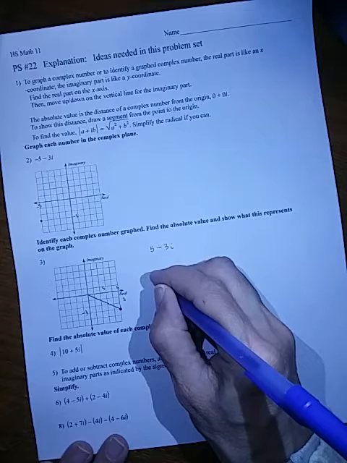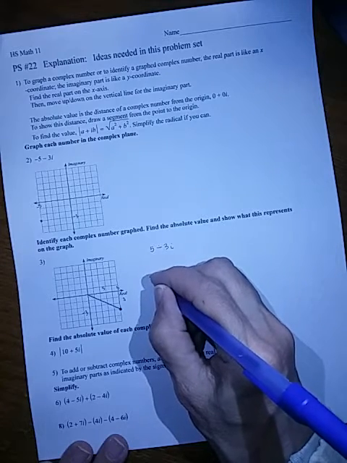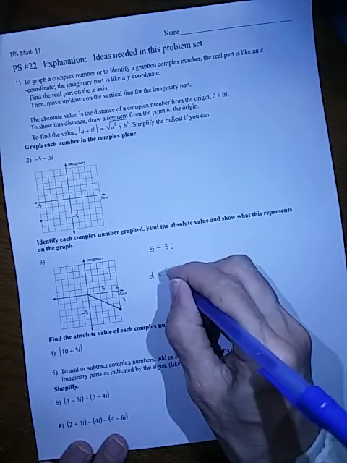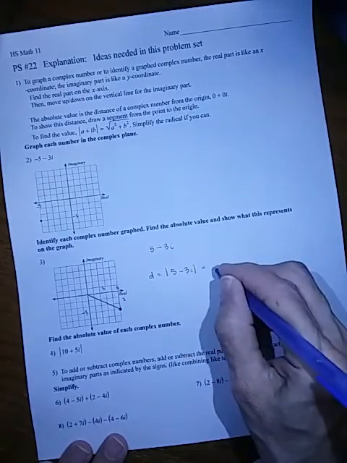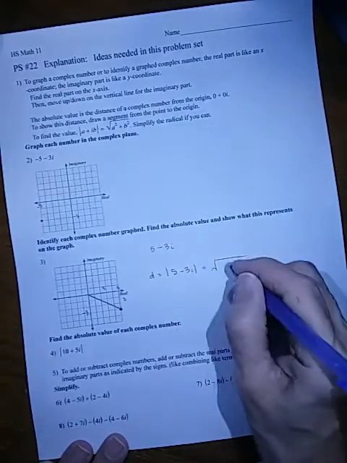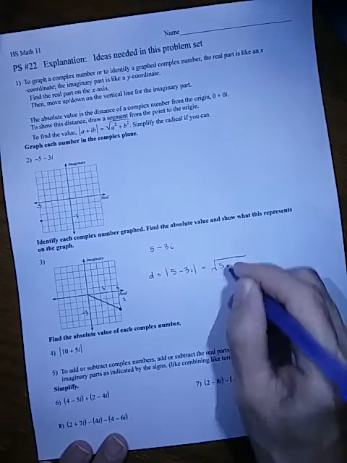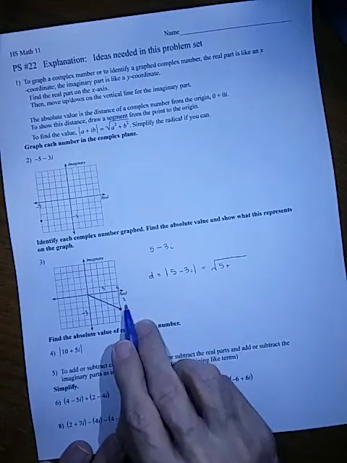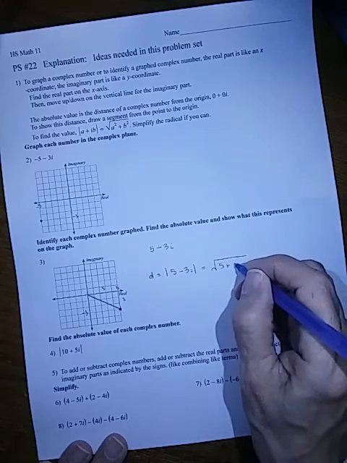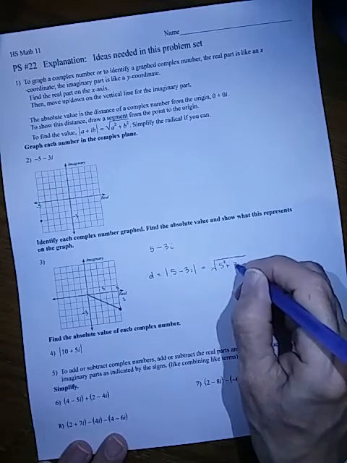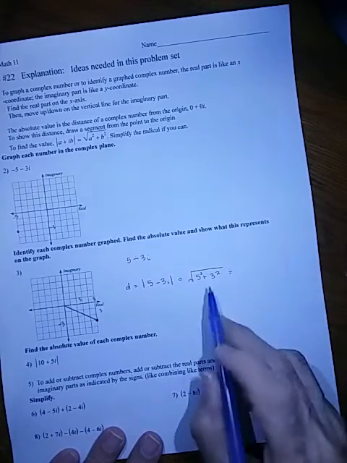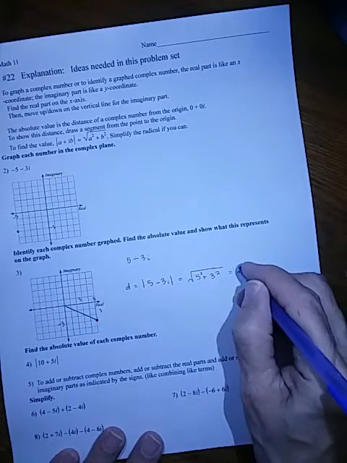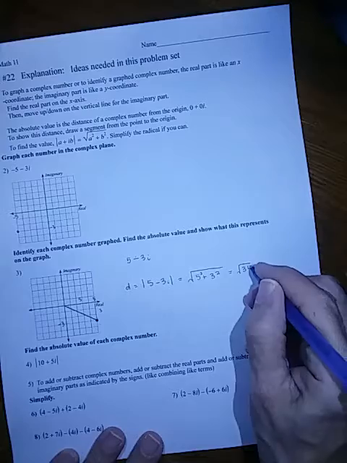So the absolute value, or the distance, we'll write the distance for that, which is now the absolute value of that point. From there, we're going to simply take 5 squared plus 3 squared. And whether you put the plus or minus there is unimportant. You could put the minus. That would be 5 squared plus 3 squared, and then we're going to take the square root of that. So this is 25 plus 9, that's 34. That would be the square root of 34.